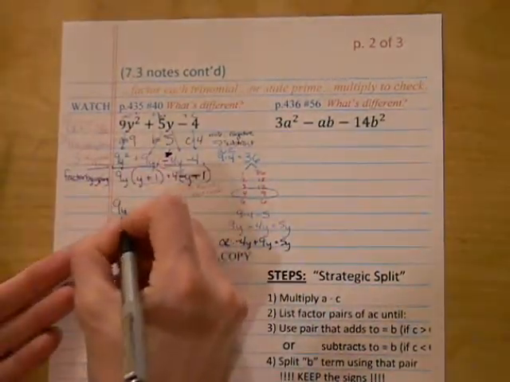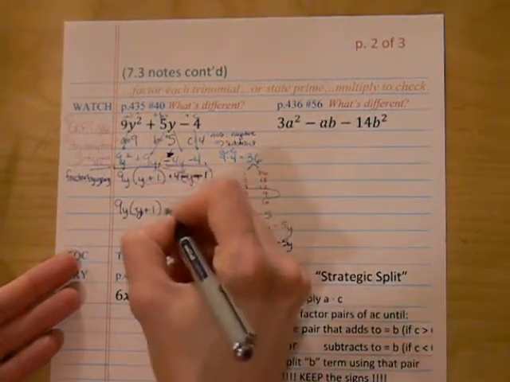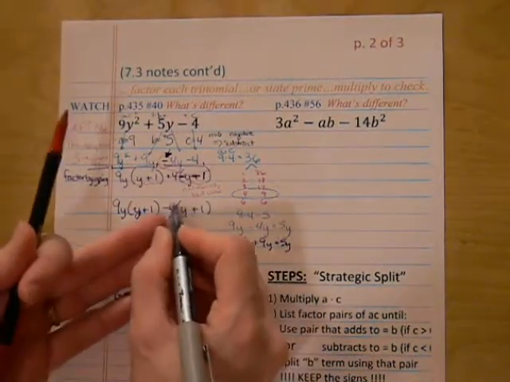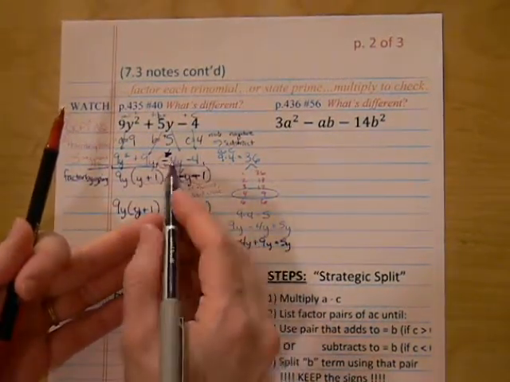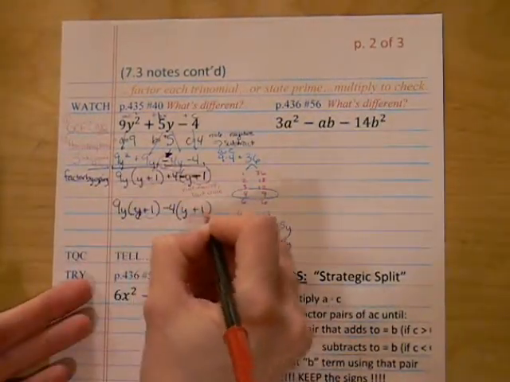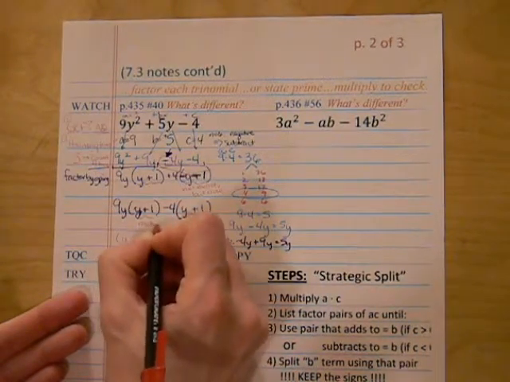So let's try this again here. We pull the 9y, y plus 1, and this time we pull a negative 4, leaving behind a y plus 1. If we were to redistribute the negative 4, you get negative 4y minus 4. And now we have our match. And now we can pull that as our big GCF here.